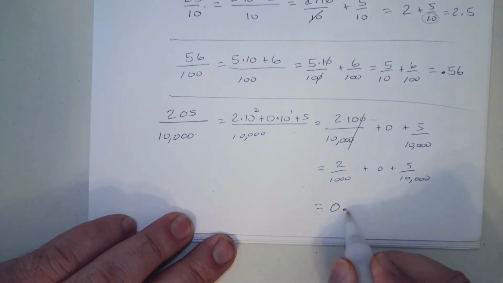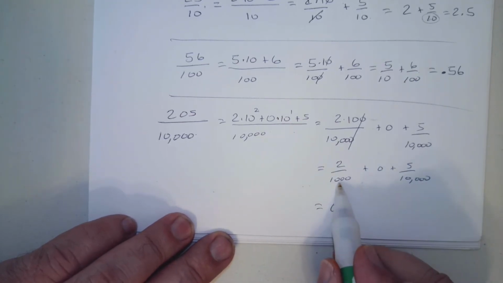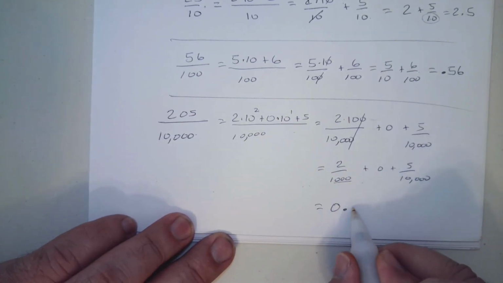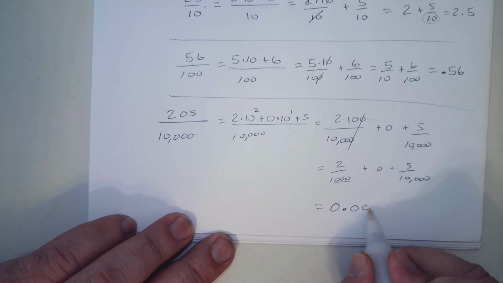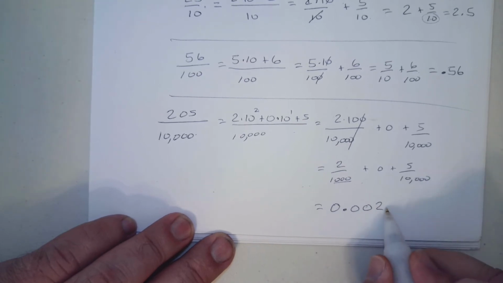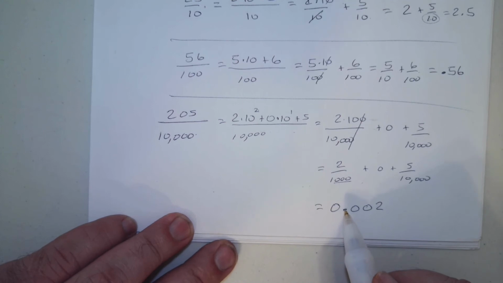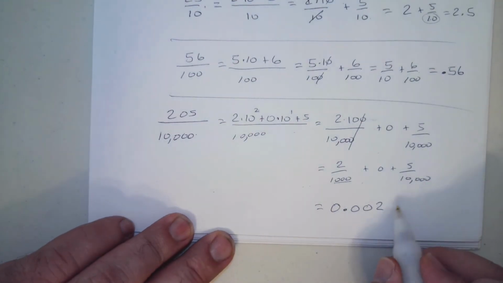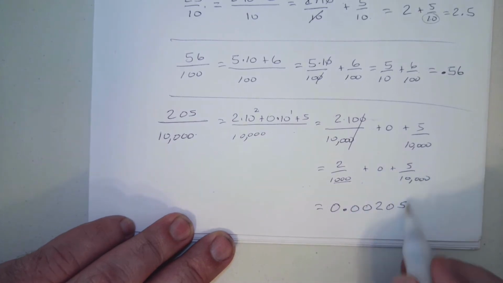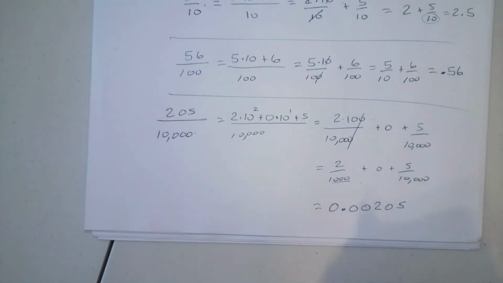Since these are fractions, we know there's a decimal. We start at the thousands, so it's the tens, hundreds. We have a 2 in the thousandths location. A 0 and then 5 over 10,000.